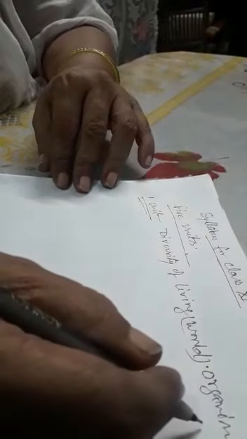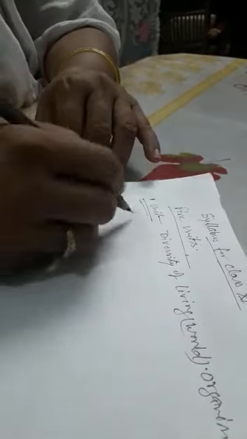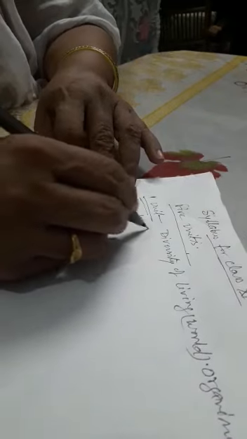Unit 1, diversity of living organisms, contains 4 chapters.